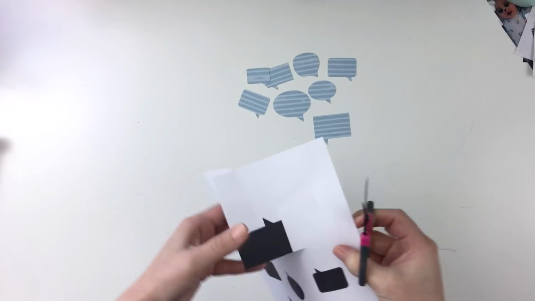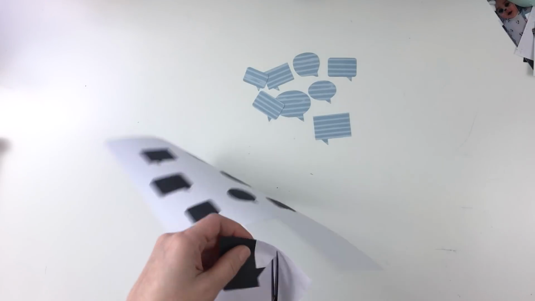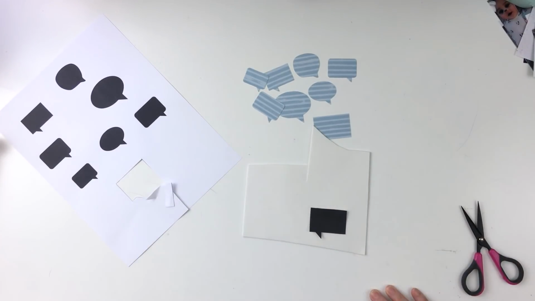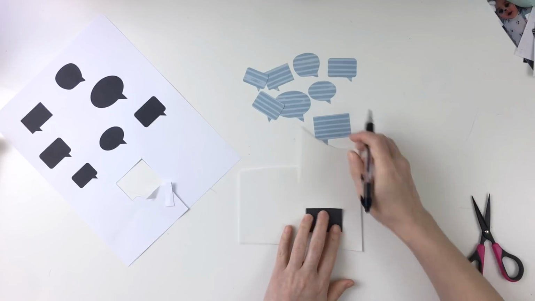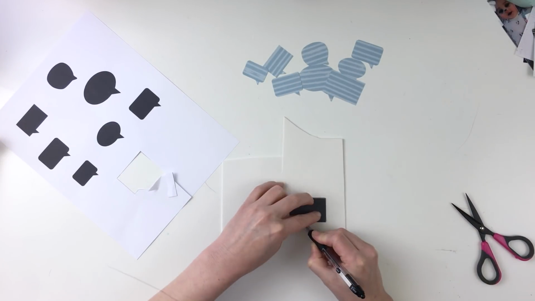So you can use die cuts, and one of the reasons I'm doing the template is because I want to be able to trace it onto foam. You can use your pattern paper for that, but that's if you have a Silhouette. So if you don't have a Silhouette, or if you don't have dies, this is the video for you.